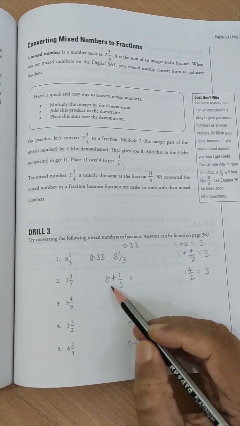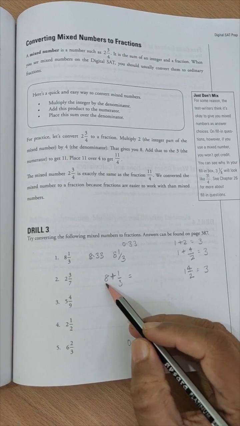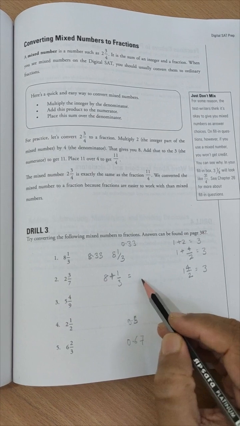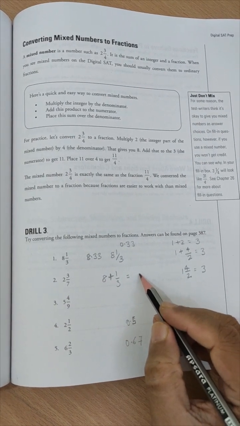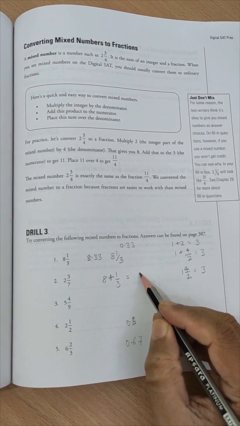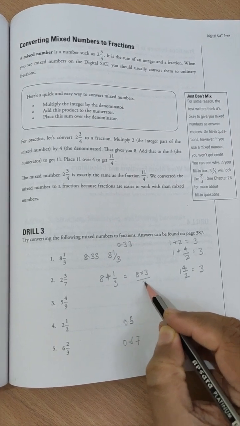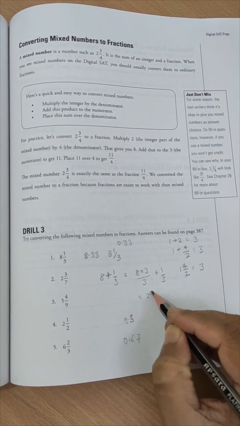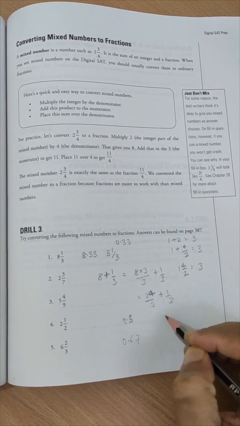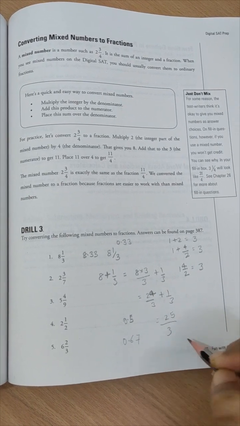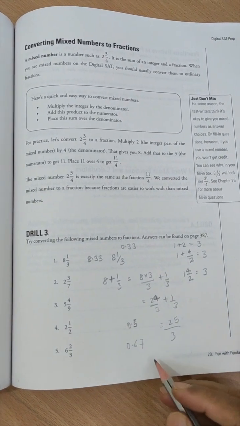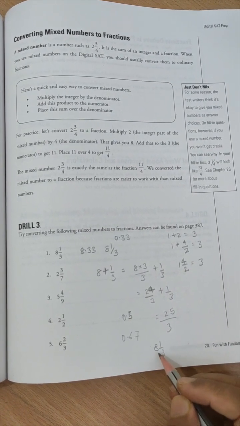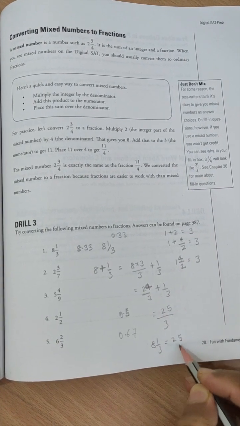Now if I have to add an integer and a fraction, I need to make the denominators same, right? So I can actually write it like this, 8 into 3 by 3 plus 1 by 3, which gives me 24 by 3, and 1 by 3, which gives me 25 by 3, right? Now it's the same thing as saying 8 1 by 3: multiply 8 into 3, which is 24, and then add it to 1 here, which gives me 25 by 3.